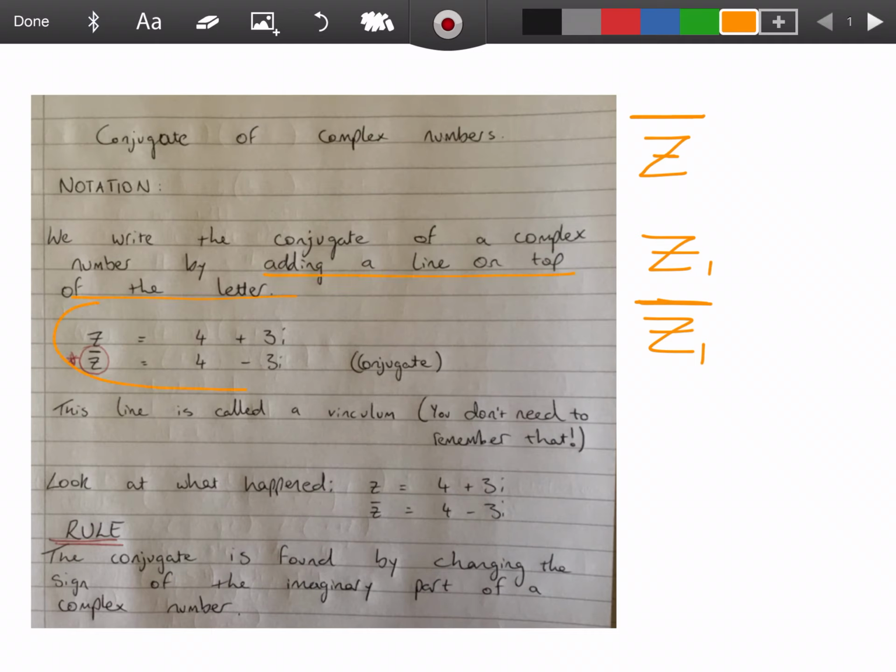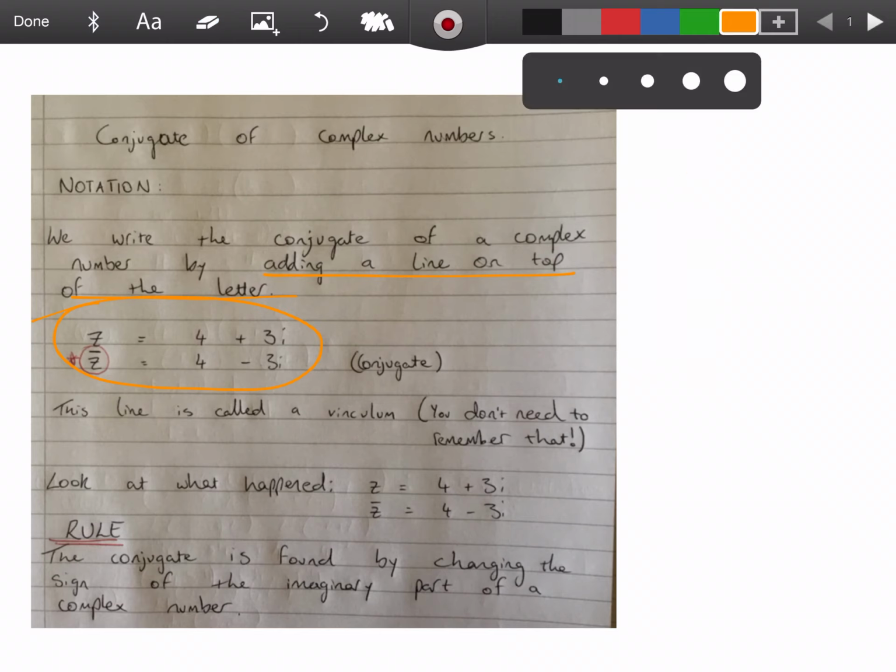I've given you an example there in the text written already. You can see I've got one complex number, 4 plus 3i, and its conjugate would be 4 minus 3i. So we just changed it like that. Now, the line on top is called a vinculum, but again, you don't need to remember that.